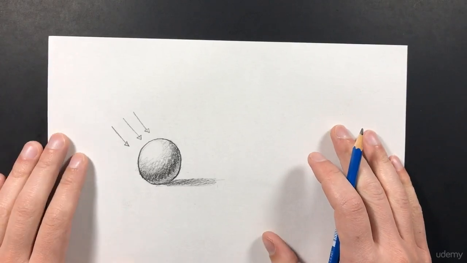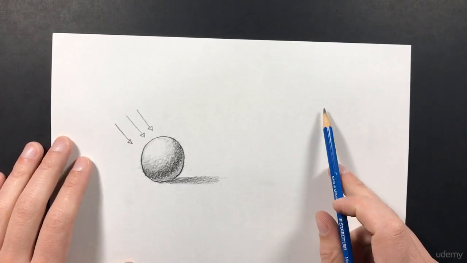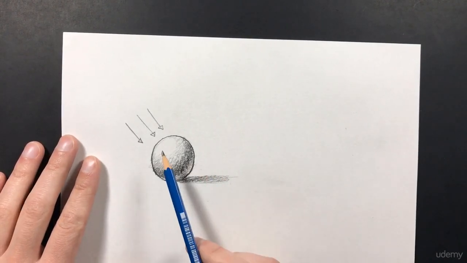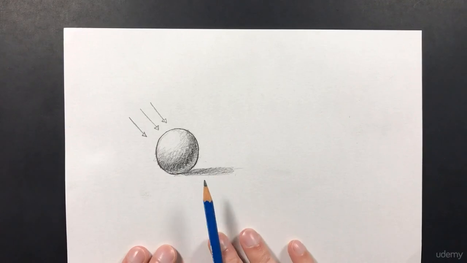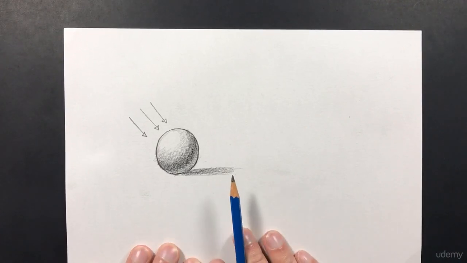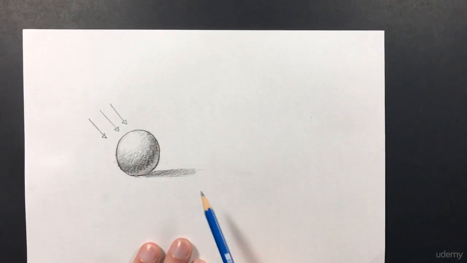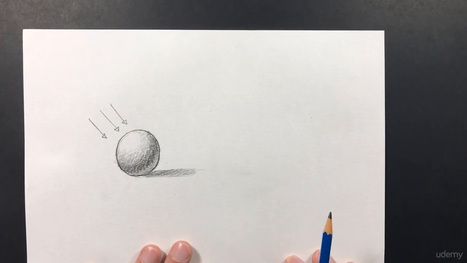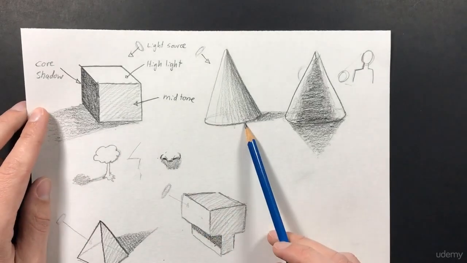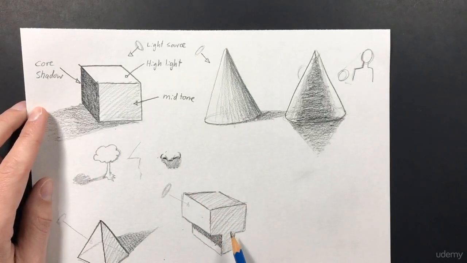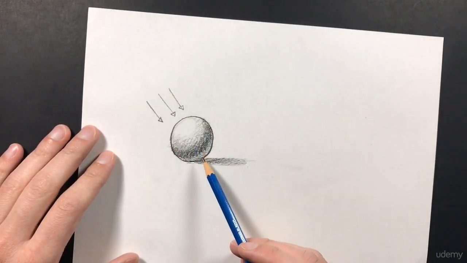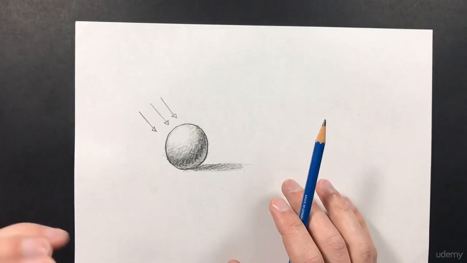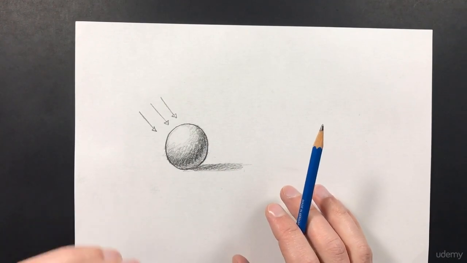All right, that brings us to the end of this lecture. So in this lecture, you learned how to add value and highlights and shadows to your 3D forms. Now, your assignment for this lecture is to go ahead and draw all these basic shapes that I just created. So I want you to draw the cube, the cone, the pyramid, and a random shape object. And I also want you to do the sphere. And I want you to do these from different angles, and I also want you to do them with different light sources.